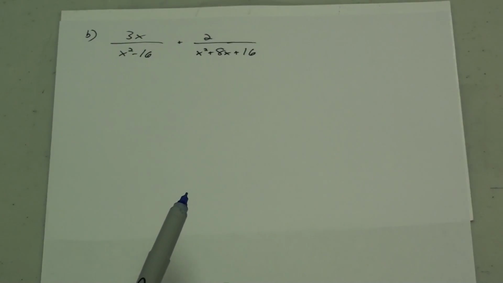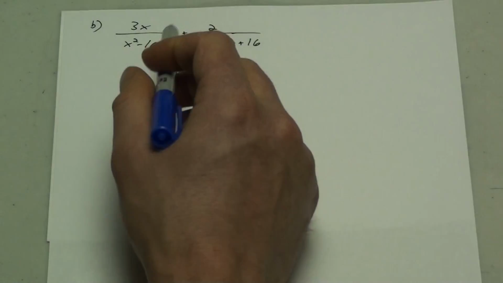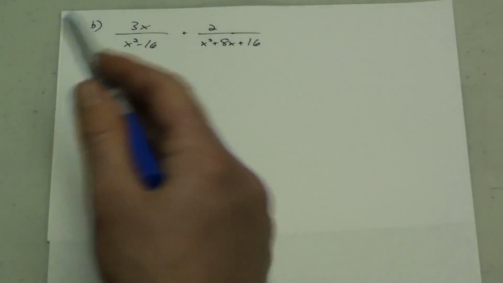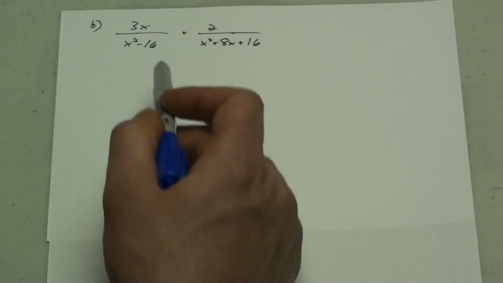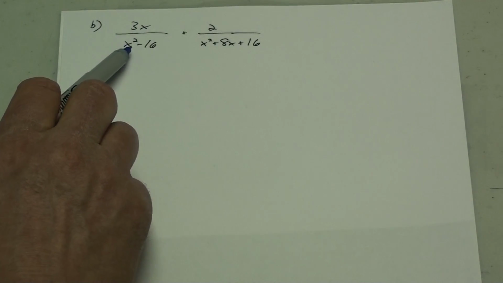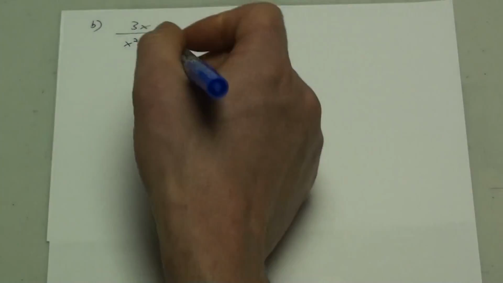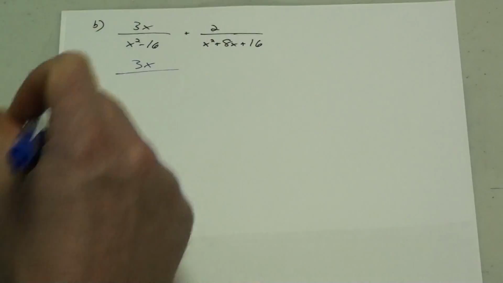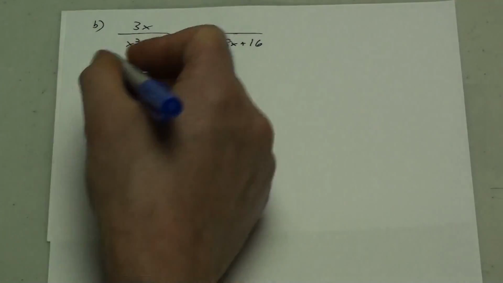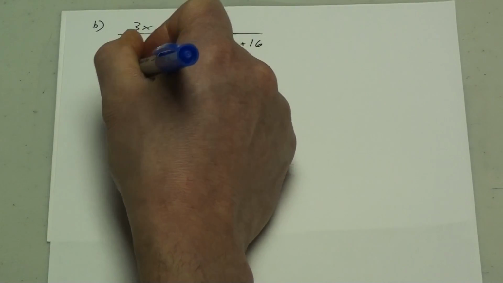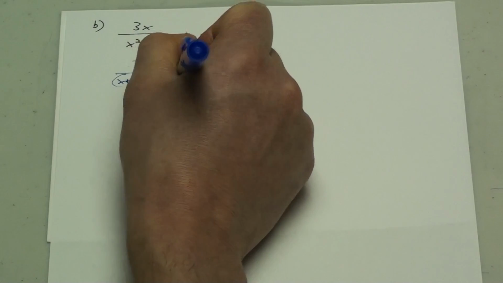Another example. Now this one might be hard to figure out what a common denominator should be. So my first step might be to factor. I'm going to factor anything I can, numerators, denominators, whatever I can. The only two things in this question I can factor are my two denominators. So I'll have 3x over, and this one factored is a difference of squares, so x plus 4, x minus 4.